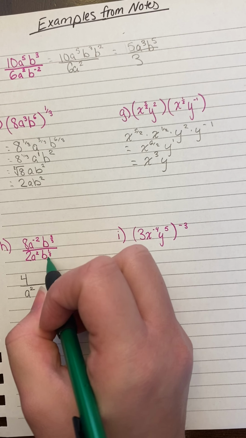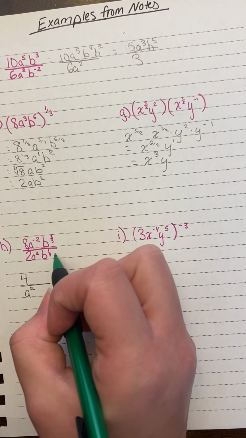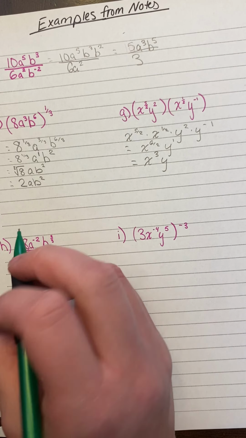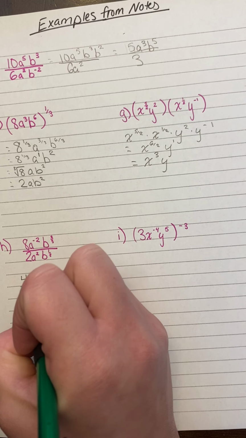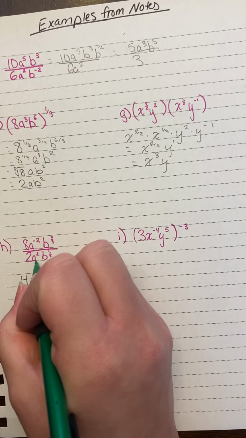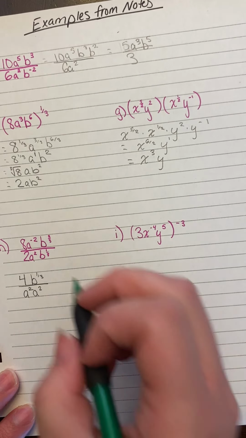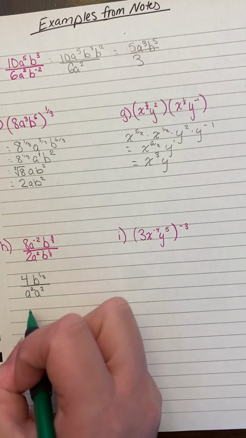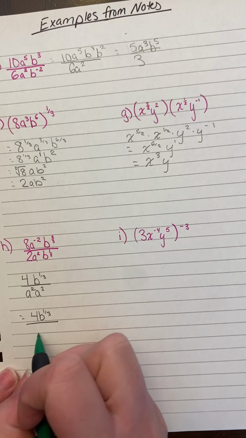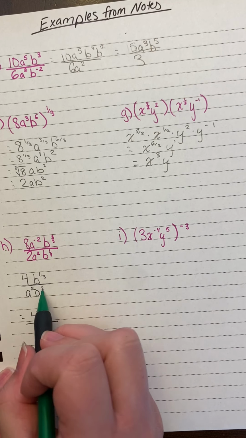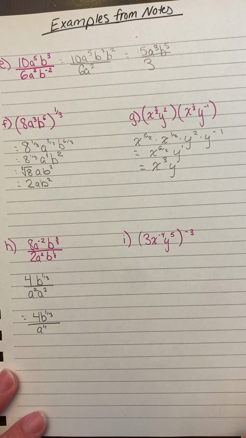So we're going to move that to the bottom, right, to make a positive exponent. And now we can combine the b's. So 2 over 3, subtract 1 over 3. So it's just going to be b^(1/3). And then we still have another a squared down here, right? Don't forget about that. So now all we have to do is clear up that bottom. So it's going to equal 4b^(1/3) over a to the power of 4 because you add those exponents.